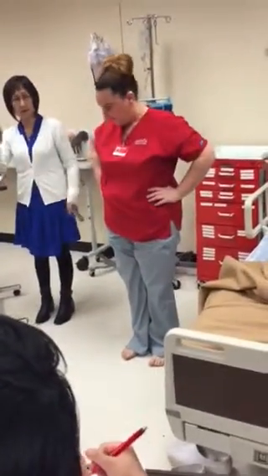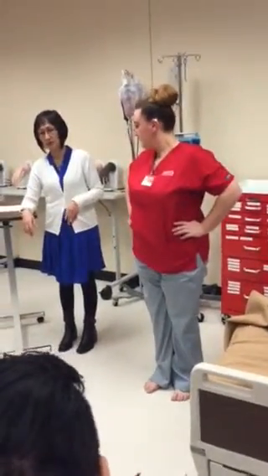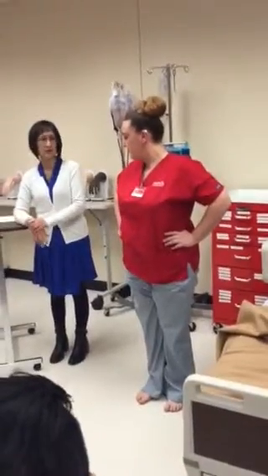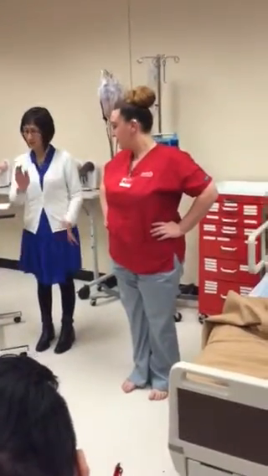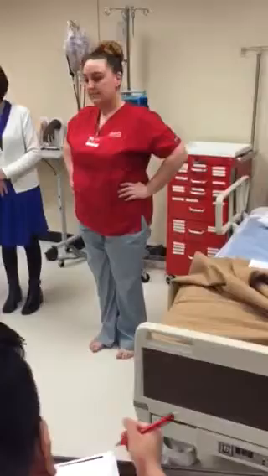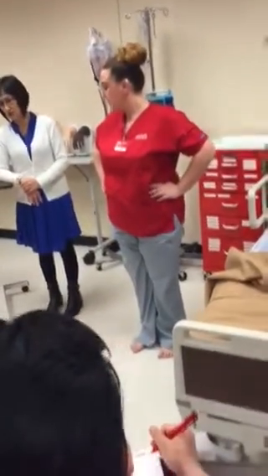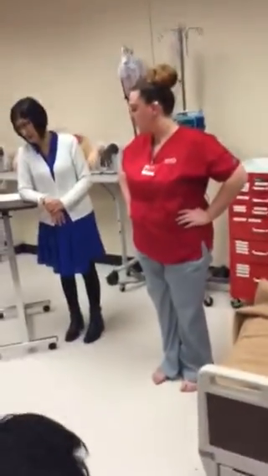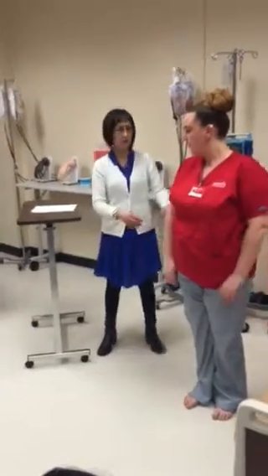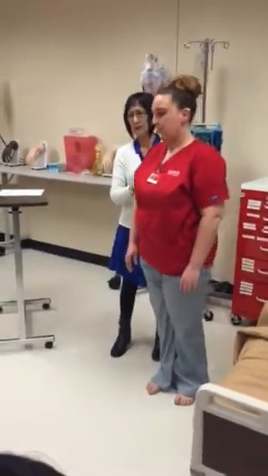Arm swings. So there is swinging of the arms opposite to the stride. Again, the movement of the arms is different. So that's for the inspection of the stance and gait. And then we move on to inspect and palpate the spine.